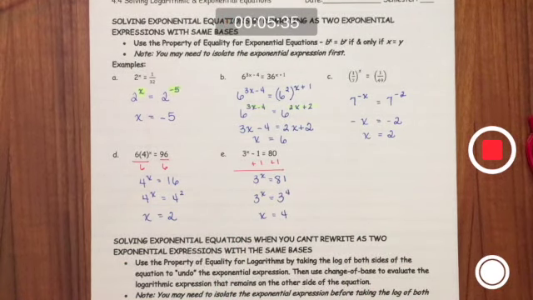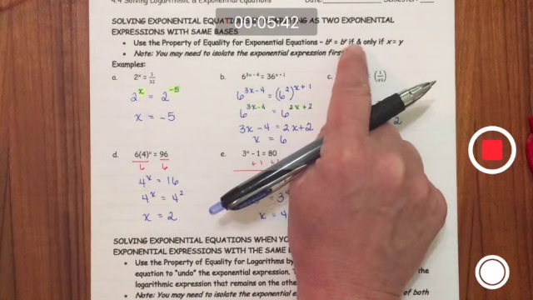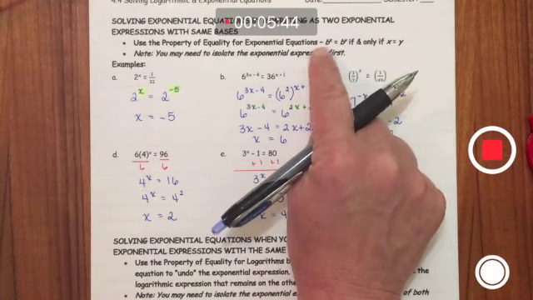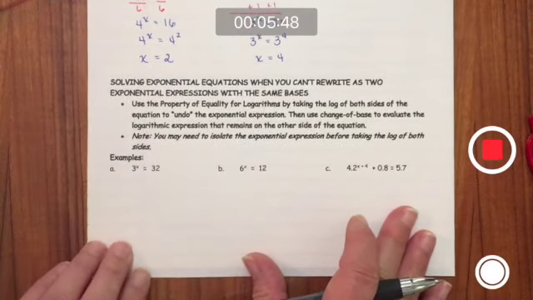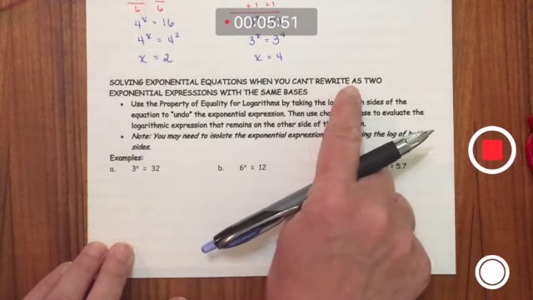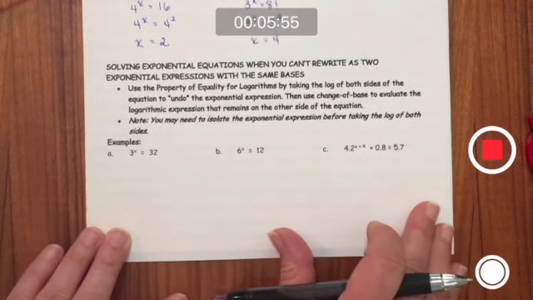All right, so now I'm going to show you what happens when you can't rewrite the left side and the right side with the same common base. So we'll slide that right up. Okay, so this time we can't rewrite the two exponential expressions with the same base.